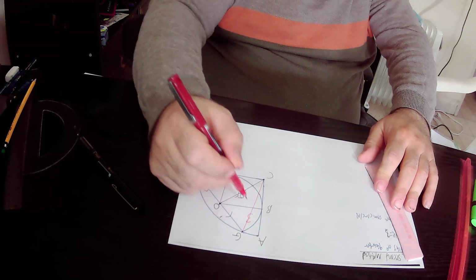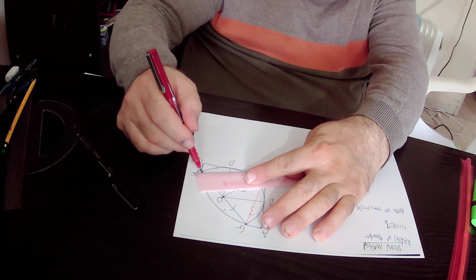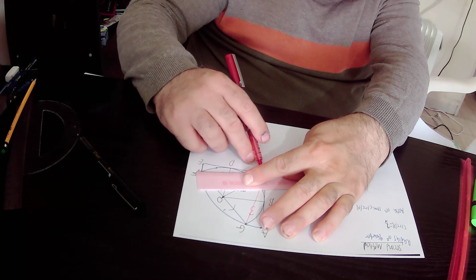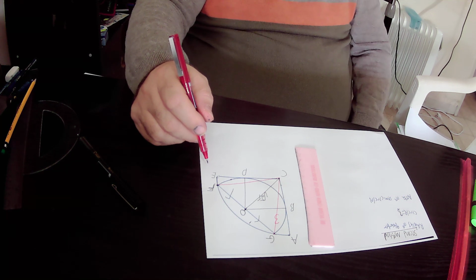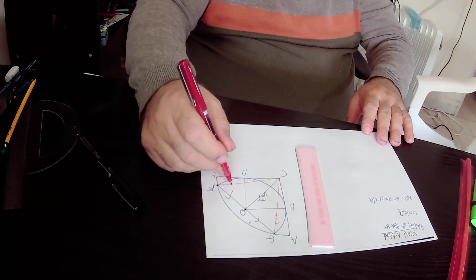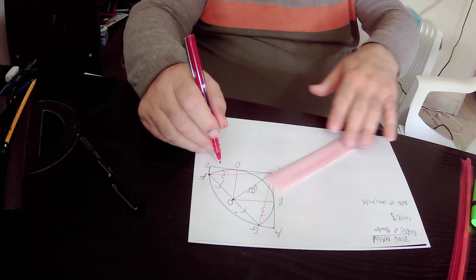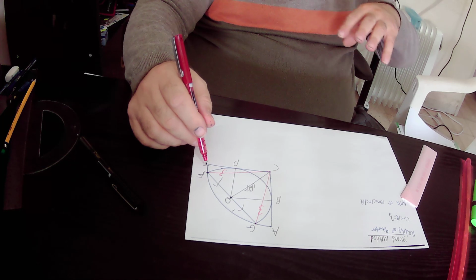For the same reason, if you join point C and F together by a straight line, CF will be equal to the radius of the quarter circle, that is to say, it will be equal to 3 units. I repeat again that C is the center of the quarter circle and F is the point of the quarter circle itself.